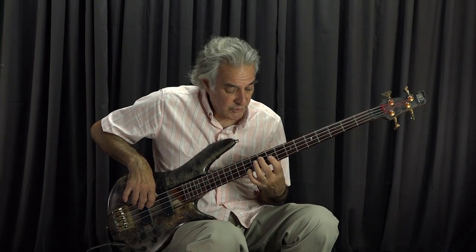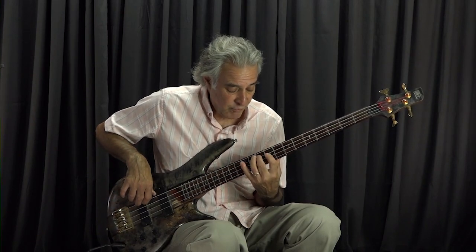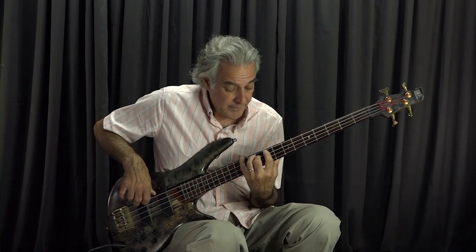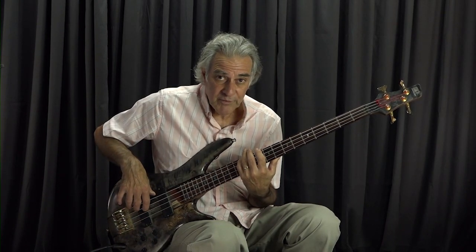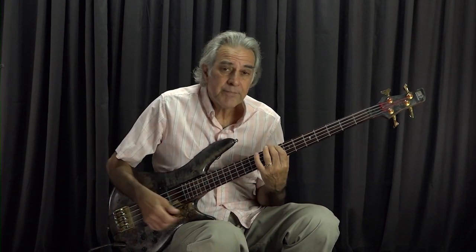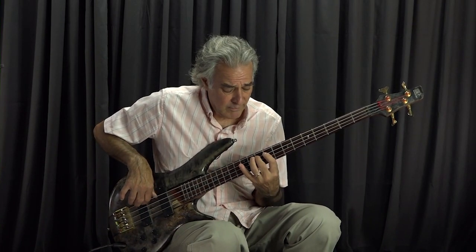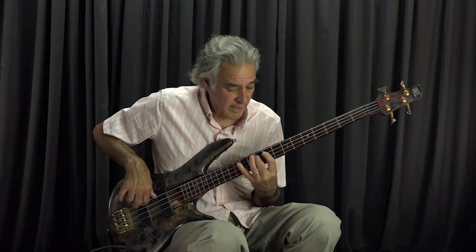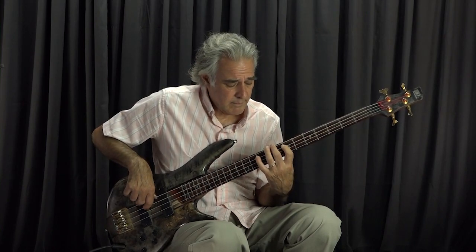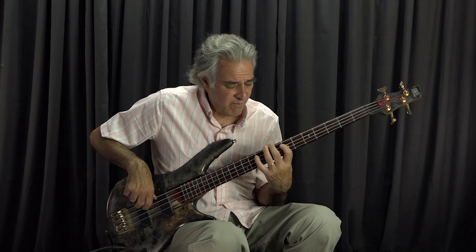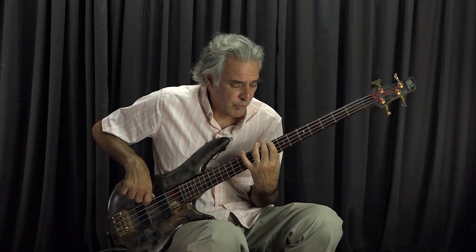And then we go down to the 5th, which is 10th fret of the A string. And from there you go to the E, which is the 3rd on the 12th fret of the E string. And then you hit the root. So what you're doing here is playing a triad upside down. 5, 3, 1 here. So root, 3rd, 5th, 3rd, 5th, 5th, 3rd, root.